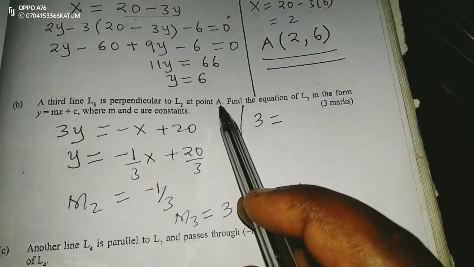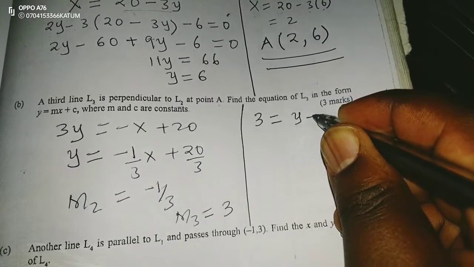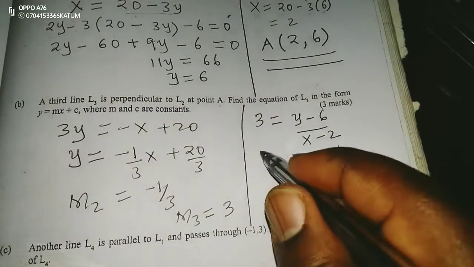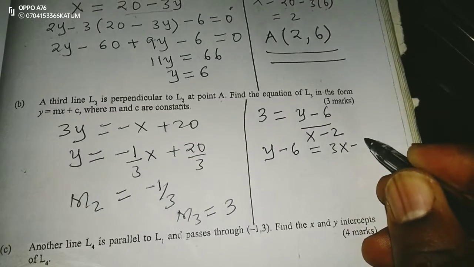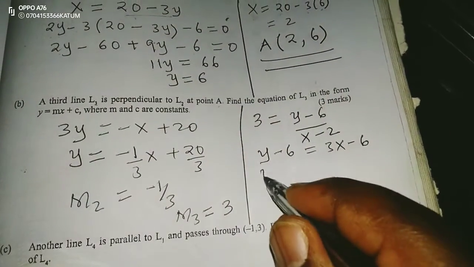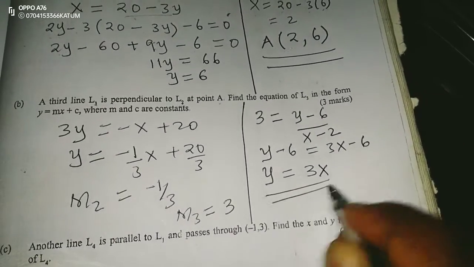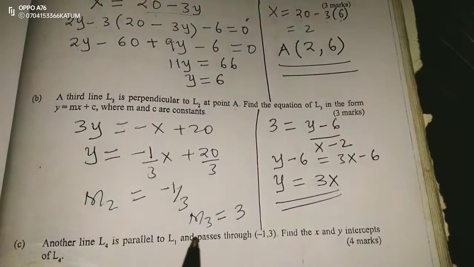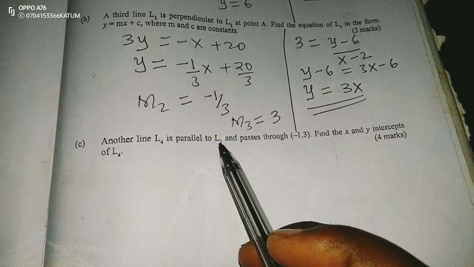The line passes through point A, which is (2, 6). We let another point (x, y), so that the change in y over change in x is (y minus 6) over (x minus 2). So we cross multiply: y minus 6 equals 3x minus 6. So we're going to have y equals 3x. This is the equation for the line.